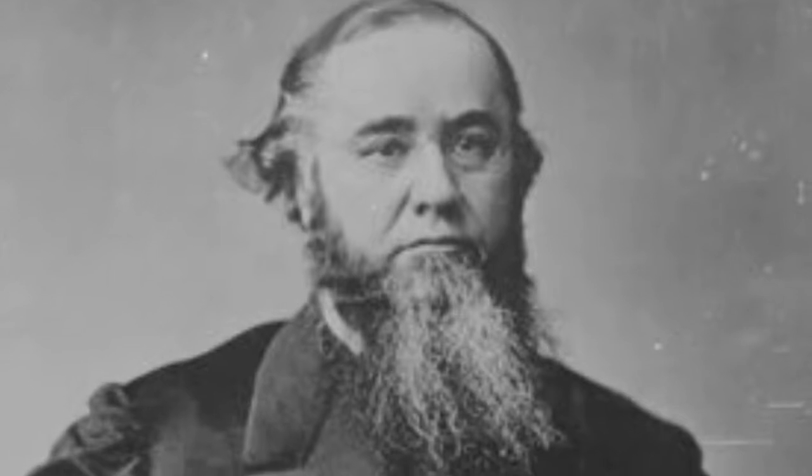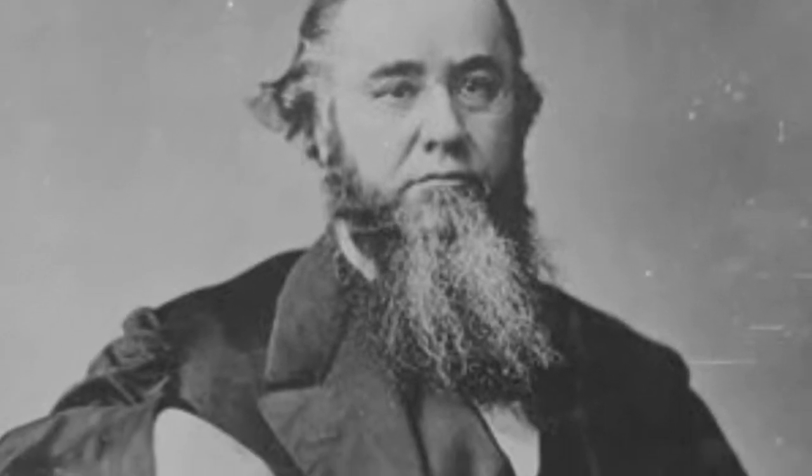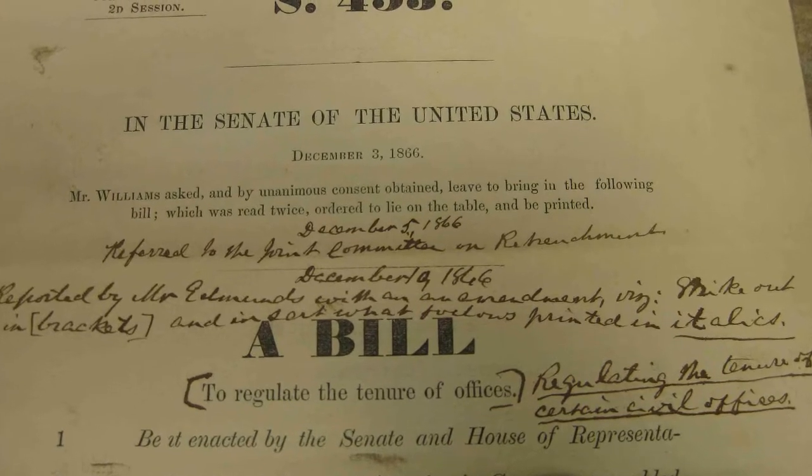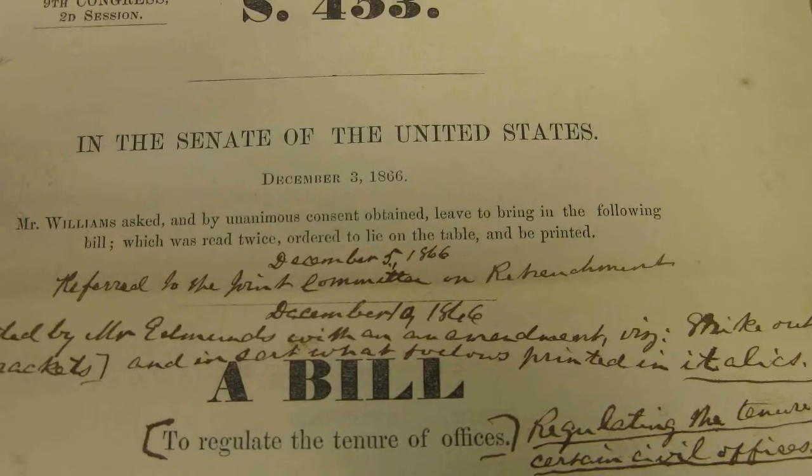So what happens? What is the impeachment for? Well, Congress knew that they would need the support of Edwin Stanton, who was also a radical Republican, and who just happened to be the Secretary of War, the Secretary of Defense. He had been the Secretary of Defense under Lincoln, and Johnson, it was feared, was going to fire Stanton and replace him with a more moderate Secretary of Defense. So Congress had passed a law called the Tenure of Office Act, and basically that was a law to protect Stanton. Johnson had vetoed it, but Congress had a veto-proof majority, so they passed it anyways.